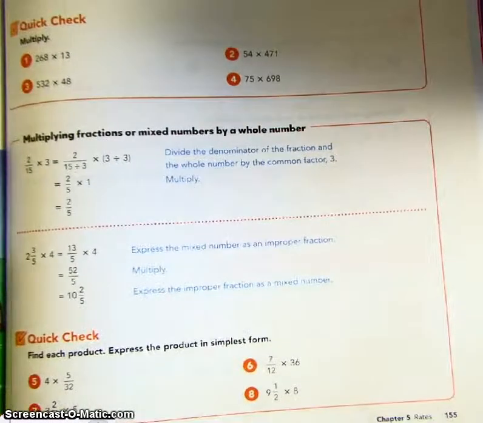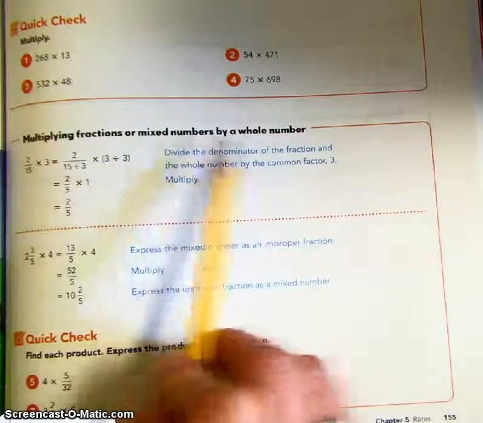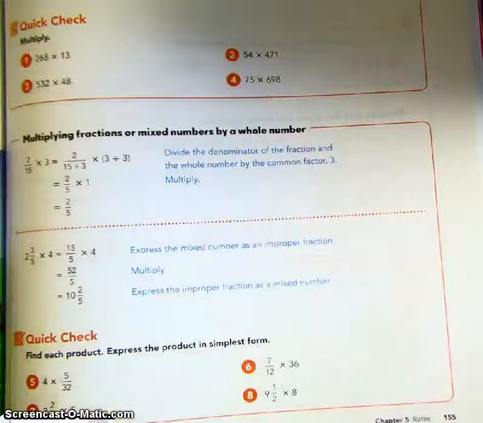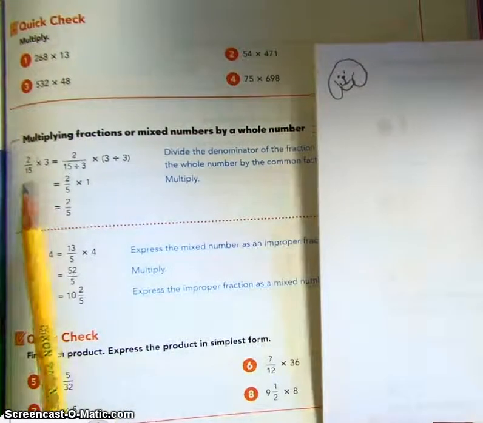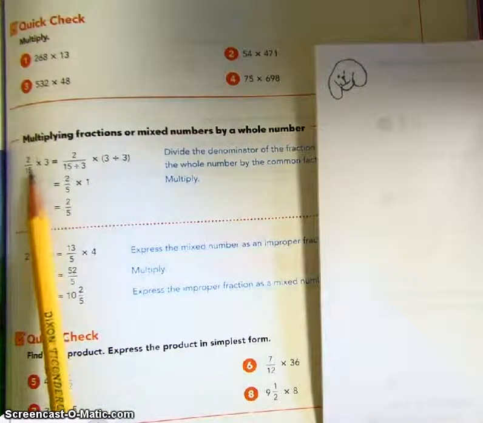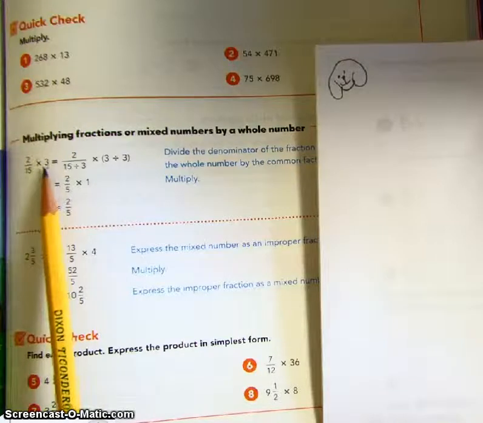We're going to slip right down here, and we're going to work on multiplying fractions or mixed numbers by a whole number. Now this is something that we just went over because we did our fractions, and so we're just going to go over this real quickly, and then you'll have a couple to do. So let's go over right here, and we are going to do 12 over 15 times 3, this whole number.